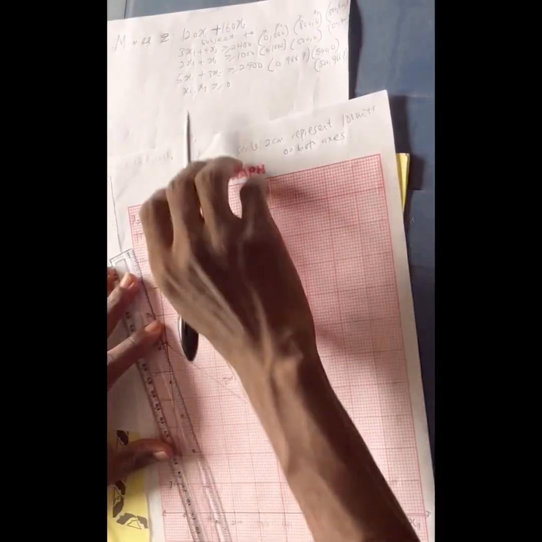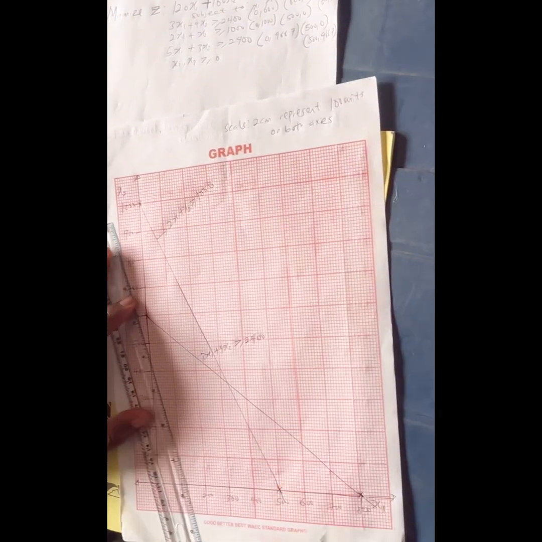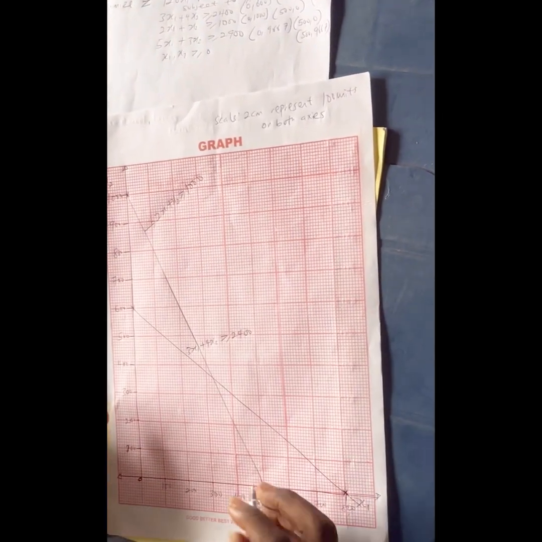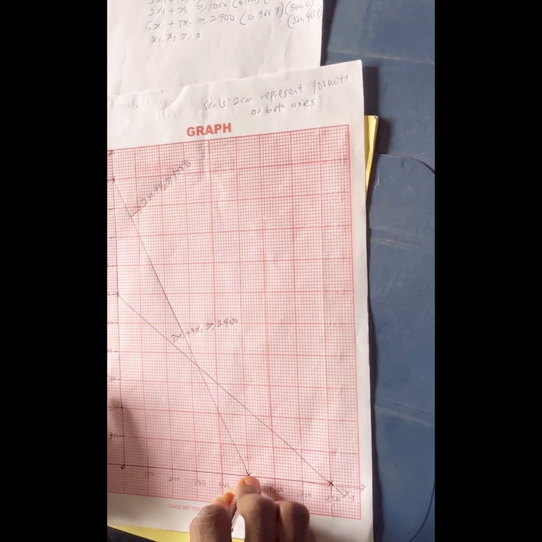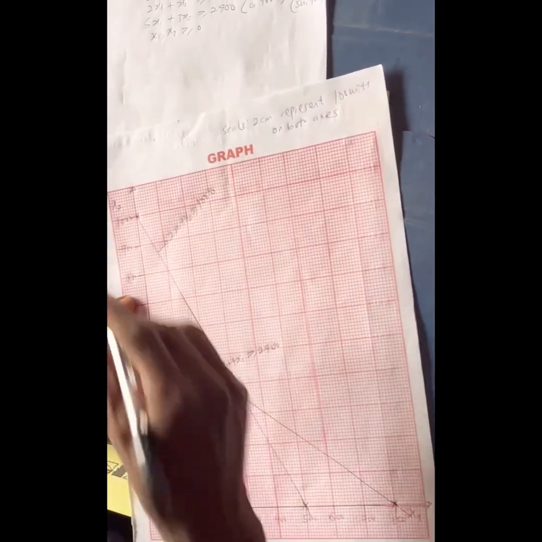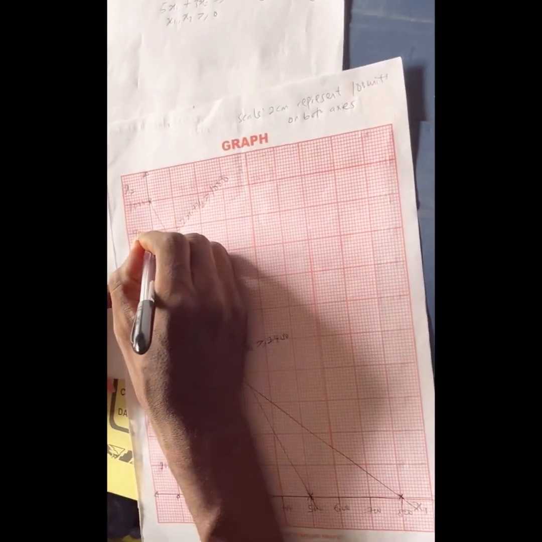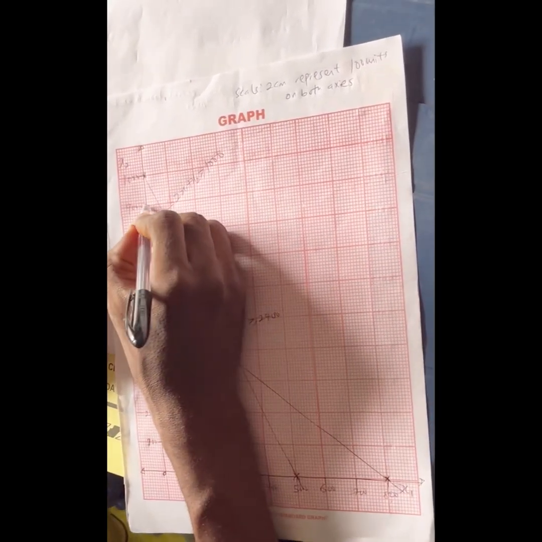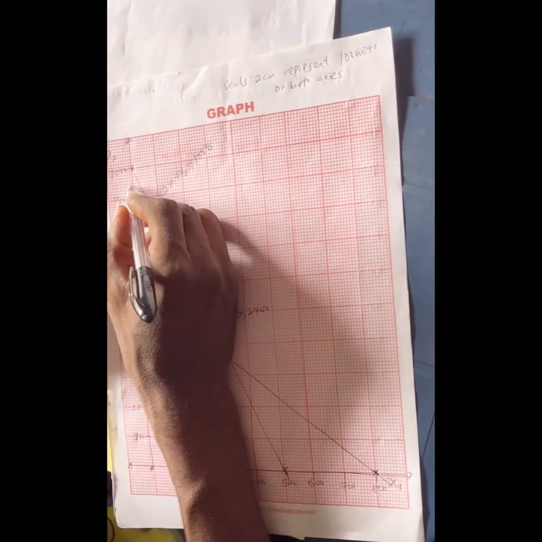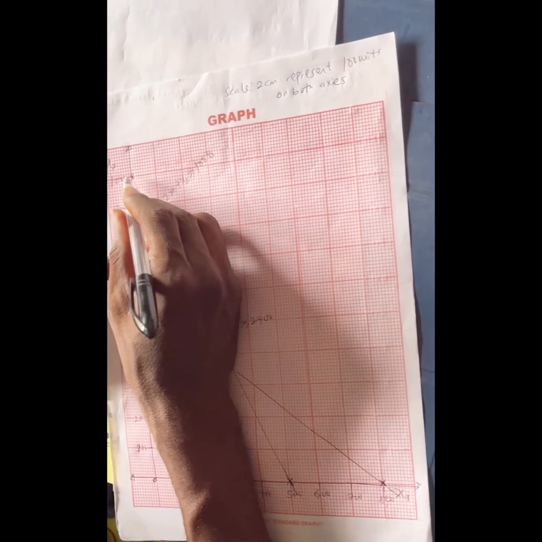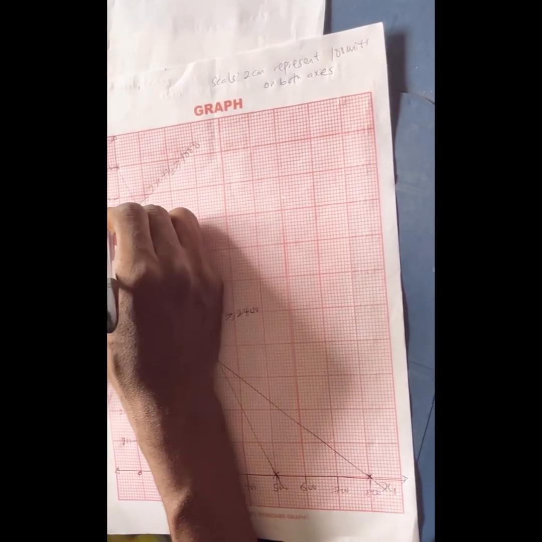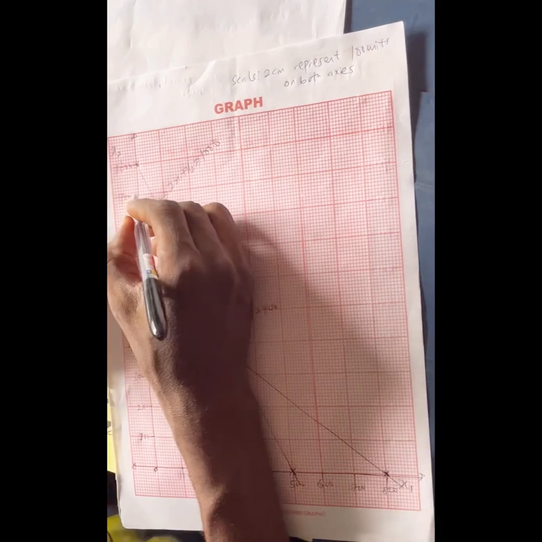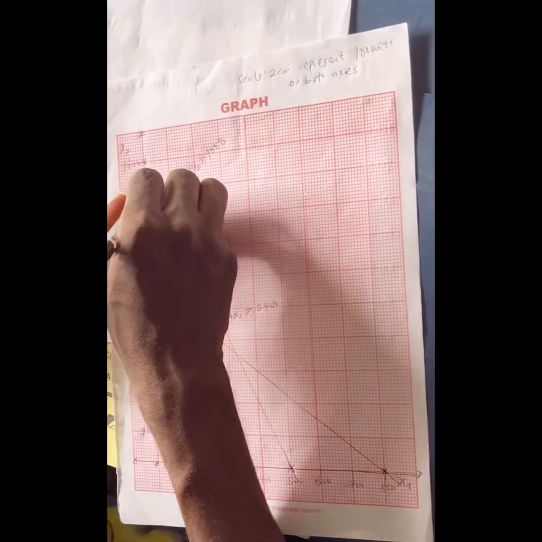I'll go for my last constraint, that is when my x1 is 500, my x2 is 96.67. Remember, in this scale one division is 10 units, that is 10, 20, 30, 40, 50, 60, 70, 80, 90, 100. If I add 100 plus 90, I'm going to get 1000, so one division here is 100.